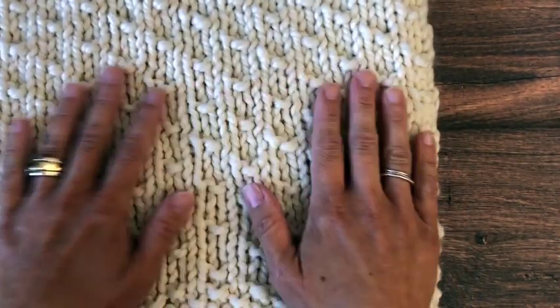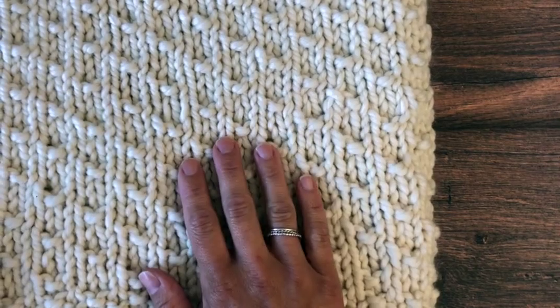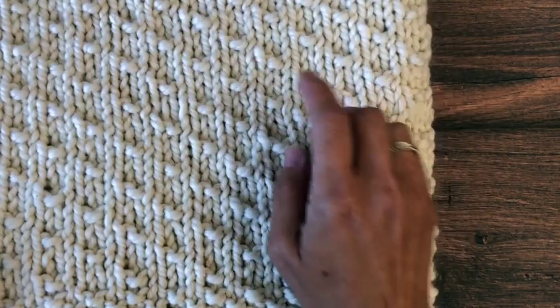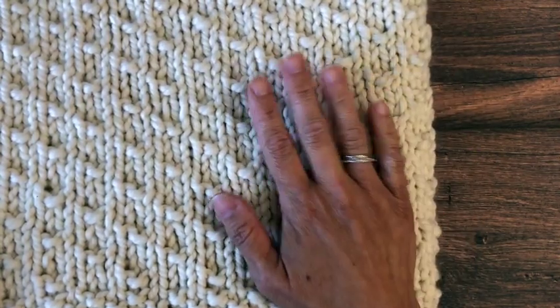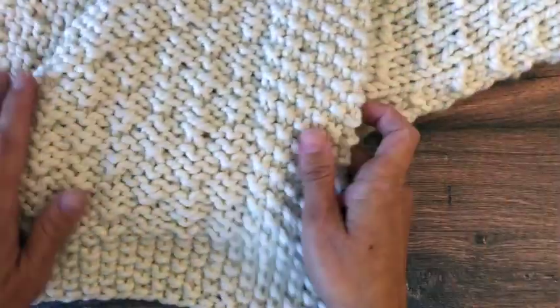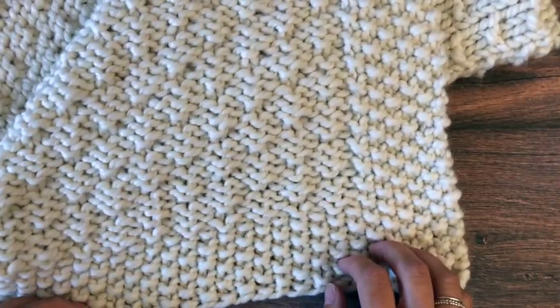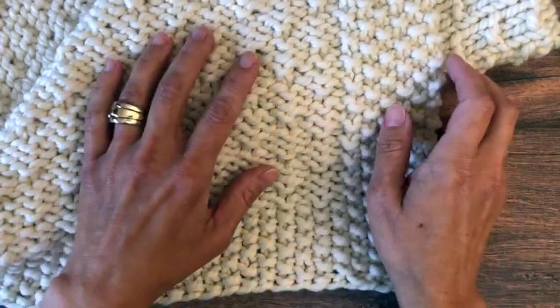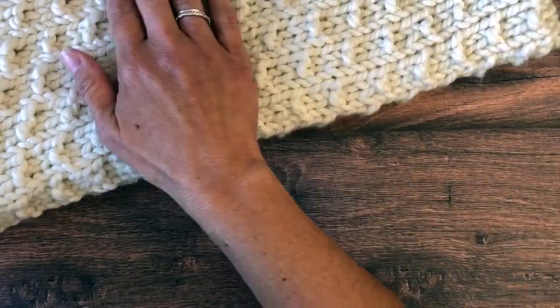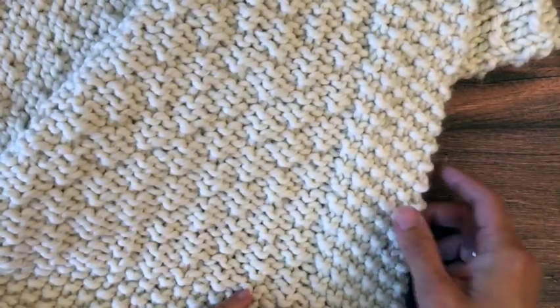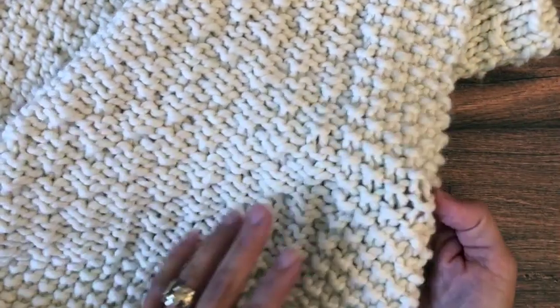So I really love the texture this creates when you do what's known as a stockinette fabric, where you see all the knits, and then you add the texture with the purl bumps. Now if you look, this is one of those patterns that has a right side and a wrong side. So the back of the work is visibly much more purl bumps than the front because we have all these flat knits. The back of those are purls, so you can see that here.